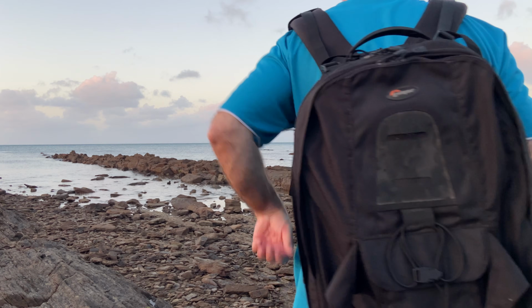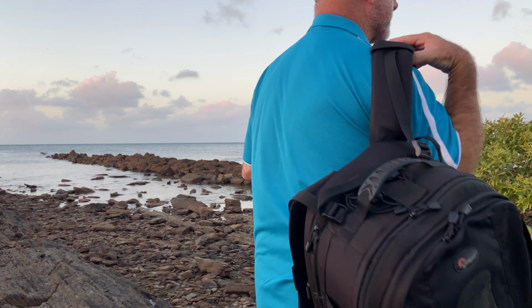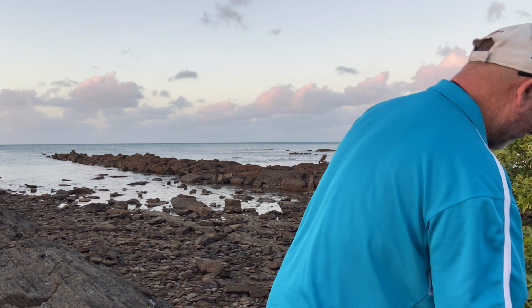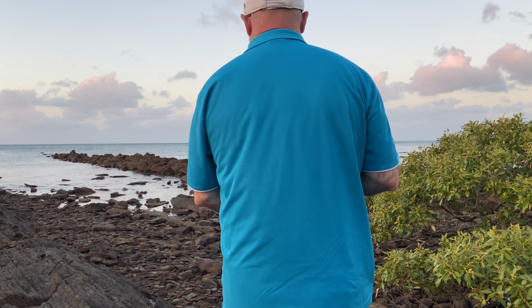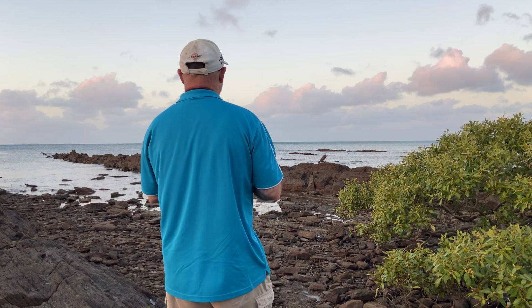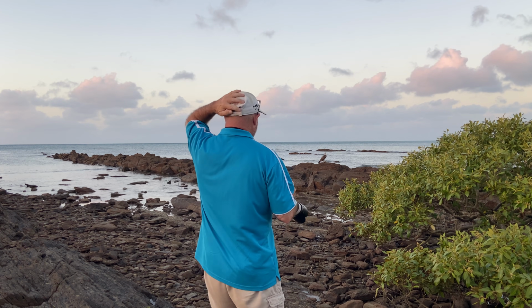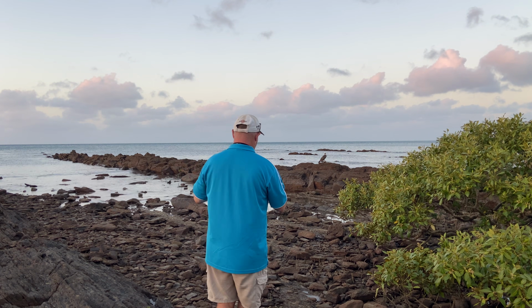Okay, so we have another osprey now. I'm going to take my backpack off this time just so I can move a little bit more freely. Hello. Or are you the same one? I don't think it's the same one, because the other one that I saw flew off the other way.